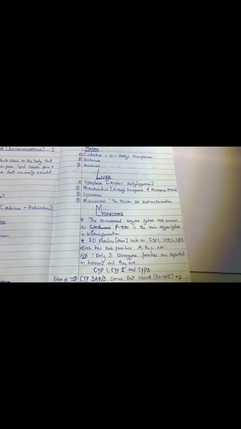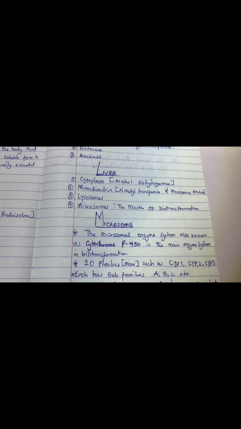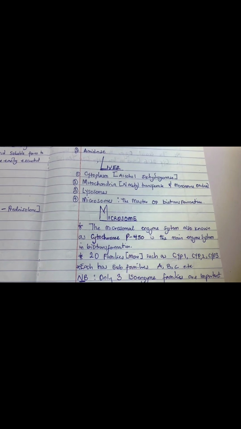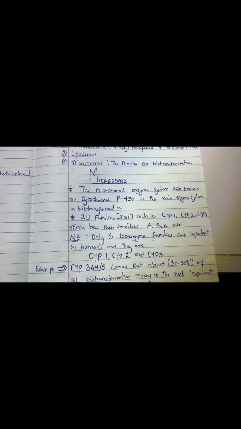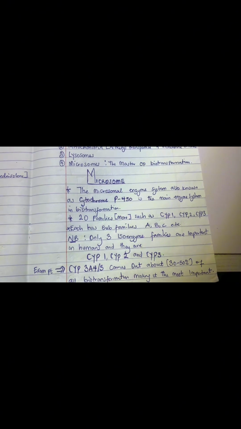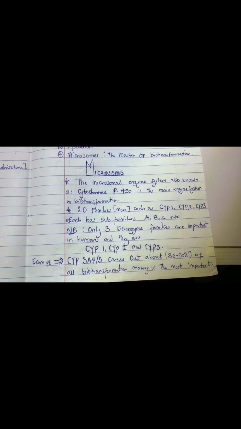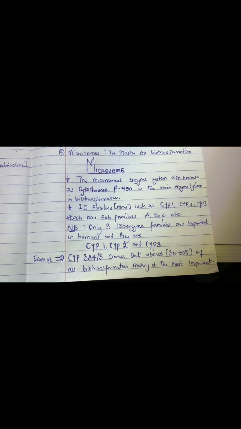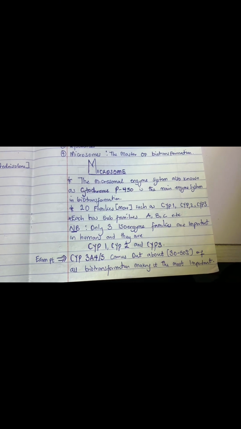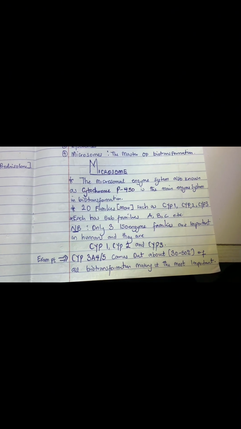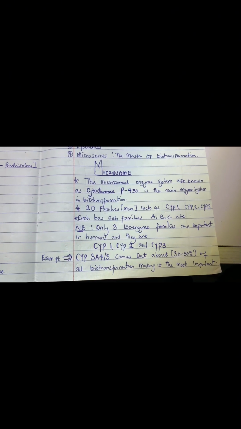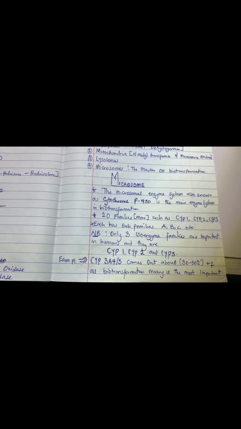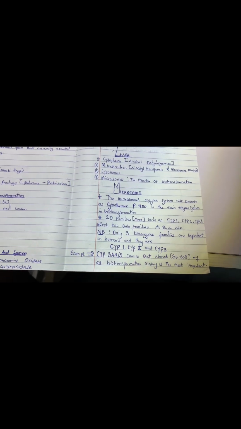Next, we have the site of biotransformation. We know the most important site is the liver. And we found out that the liver has different enzymes. Within the liver, different parts take part in biotransformation, but the most important site is the microsome. Why is the microsome so important? Because of the cytochrome P450 family. That enzyme is so necessary in biotransformation. In humans, only cytochrome P450 1, 2, and 3 are important. However, cytochrome P450 3A4 slash 5 is of the greatest importance in bringing about biotransformation. Then the second after that is cytochrome P450 2D6.